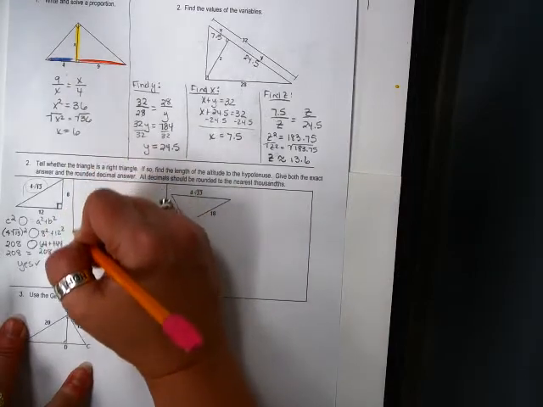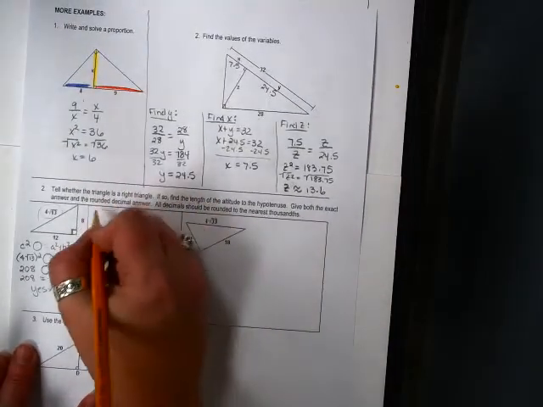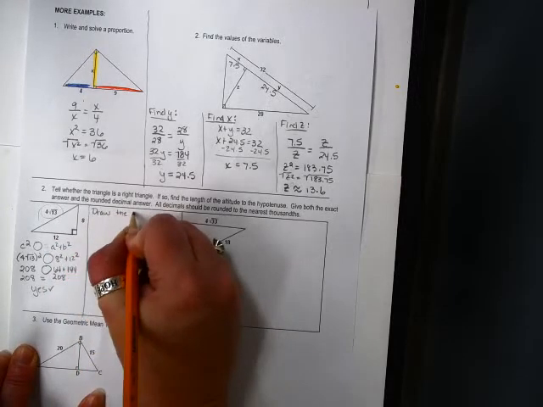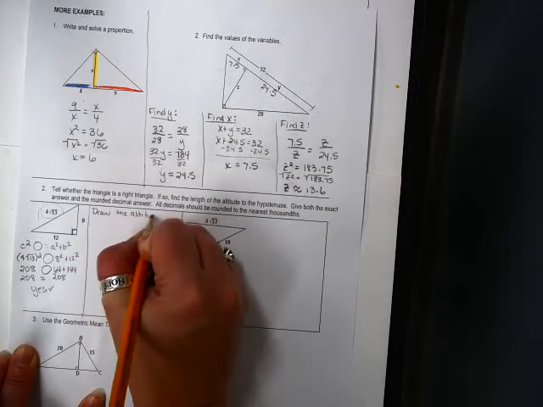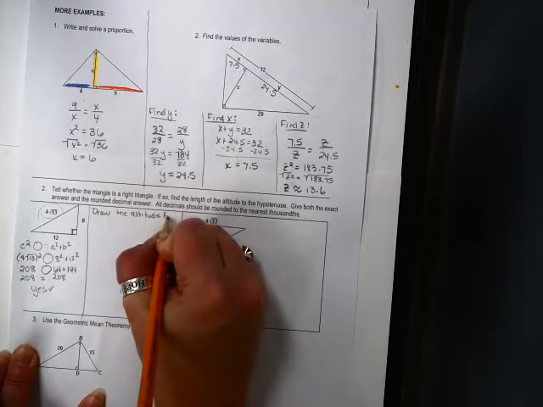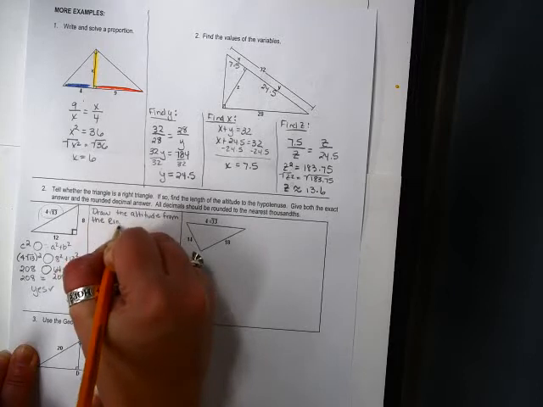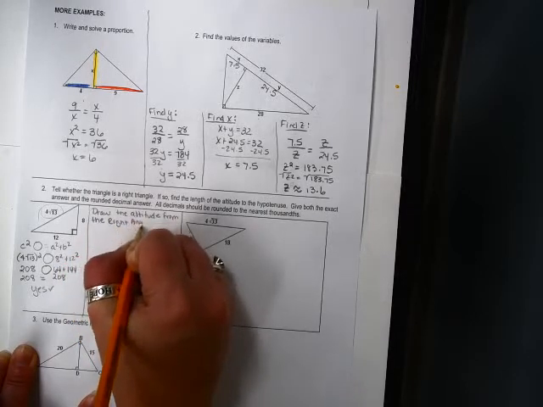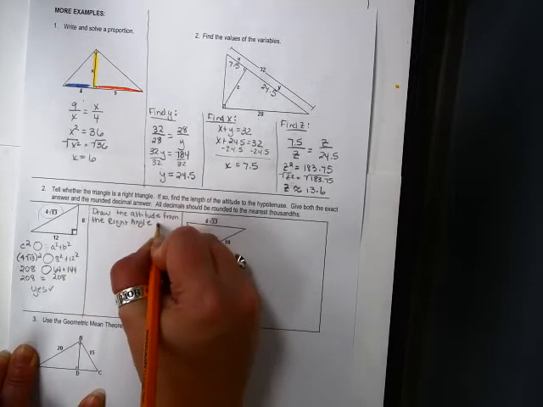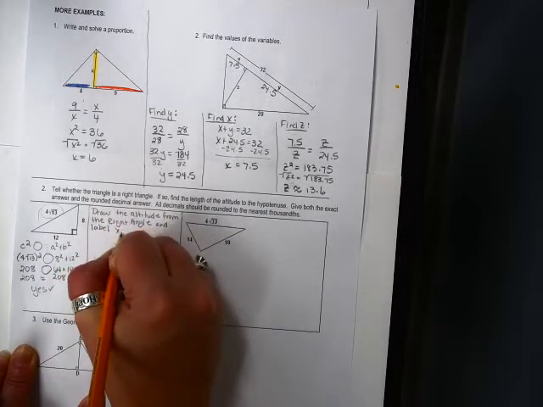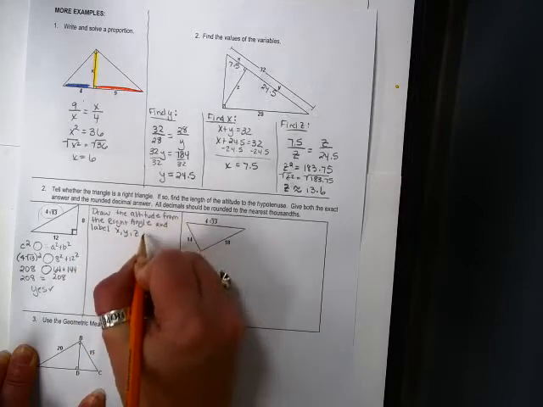Okay, so here, what that means is we have to draw the altitude from the right angle and label X, Y, and Z, just like we did above.